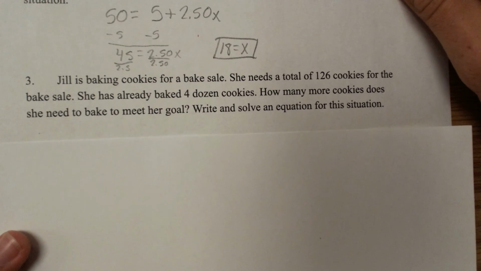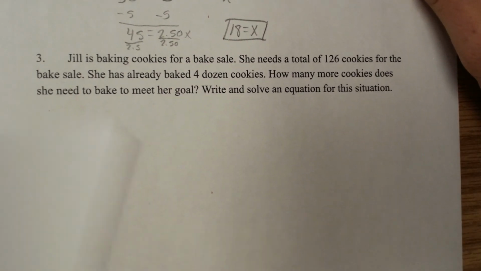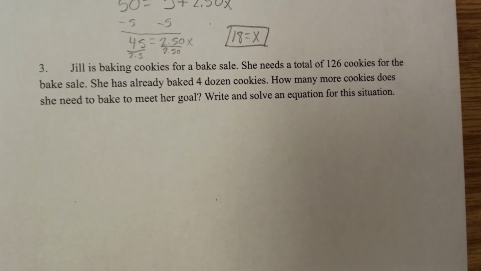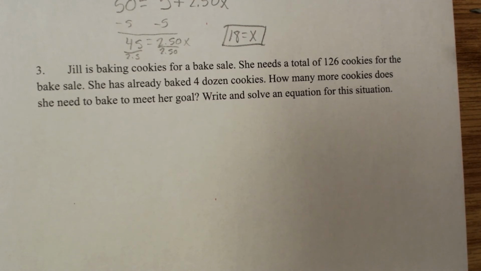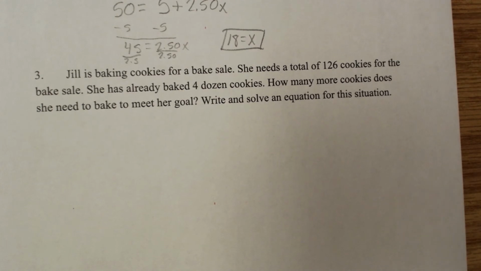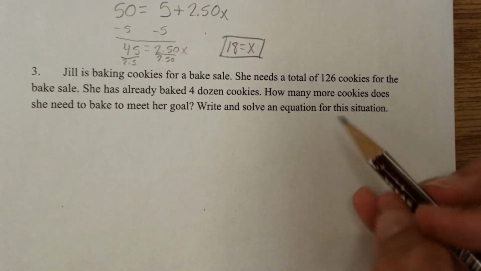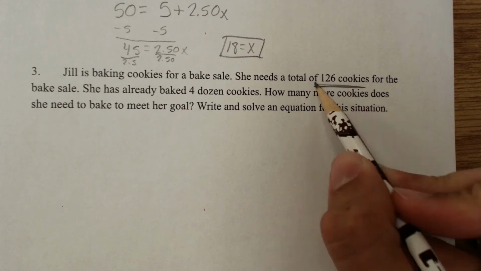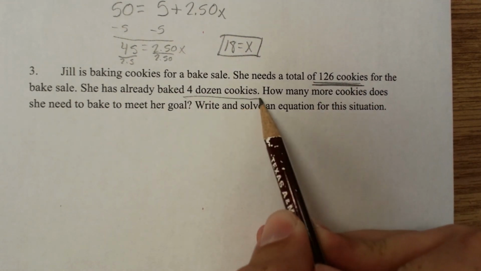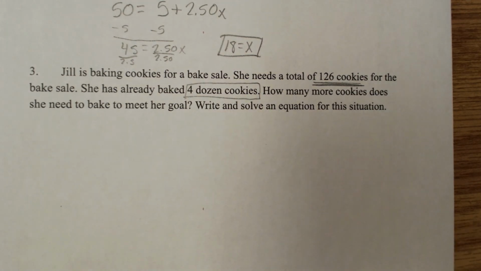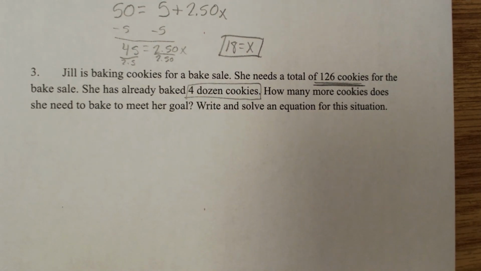Okay, now let's look at one last example here, and then I'll let you go. Jill is baking cookies for a bake sale. She needs a total of 126 cookies for the bake sale. She has already baked 4 dozen cookies. How many more cookies does she need to bake to meet her goal? Okay, so she needs a total of 126 cookies. She has already baked 4 dozen cookies. How many more cookies does she need to make her goal?